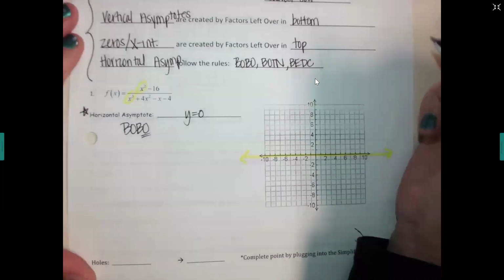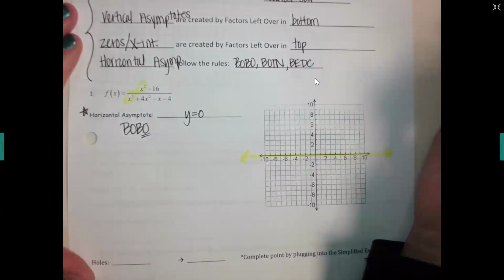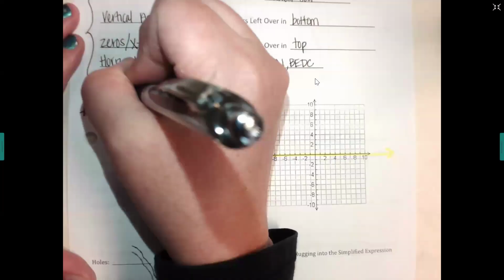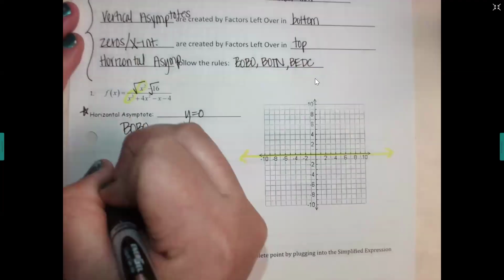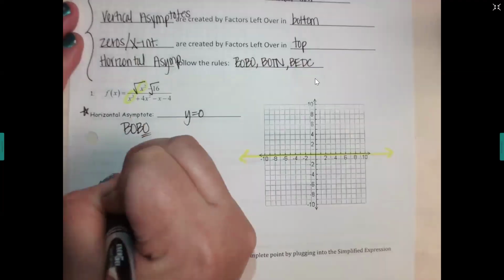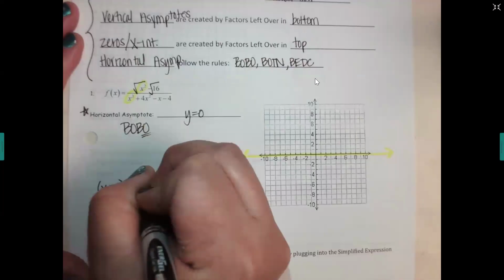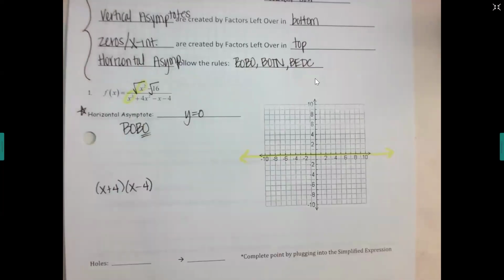Every other feature you have to factor to be able to find it. So for the top, we want to factor these. What could I do on top? Do you need a reminder of how to factor, or can you just tell me? Square roots, very good, perfect. What's the square root of x squared? What's the square root of 16? 4. So it's going to go to x plus 4 and x minus 4.